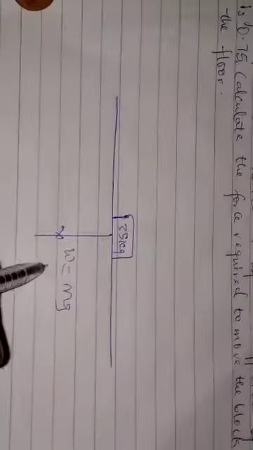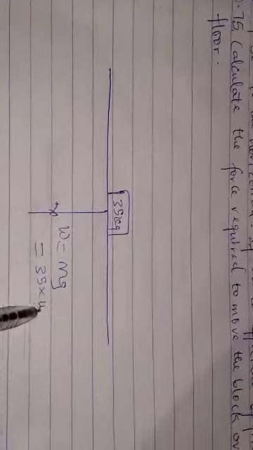Mass is 35 kilogram. So what will be your weight? Your weight will be Mg. So your weight will be 35 times 10, which is 350 Newton. So let's read on.